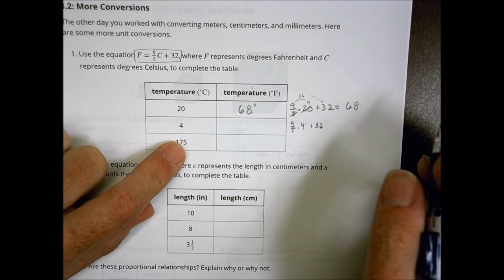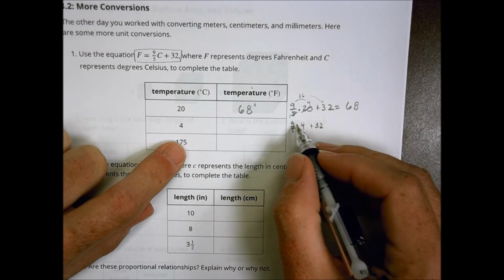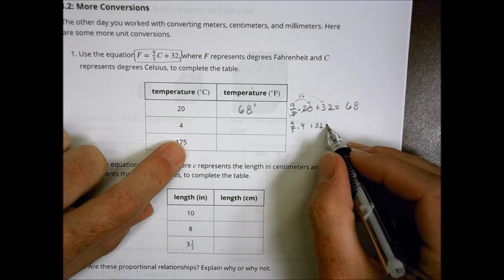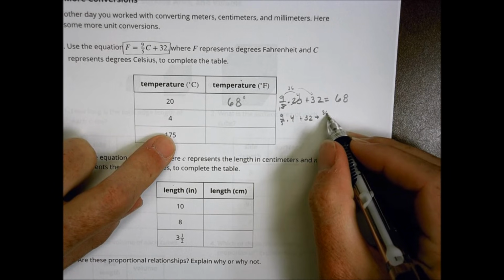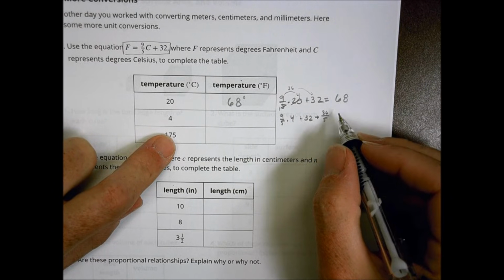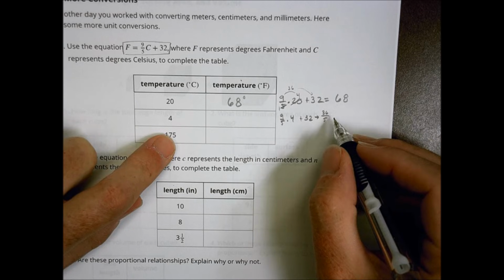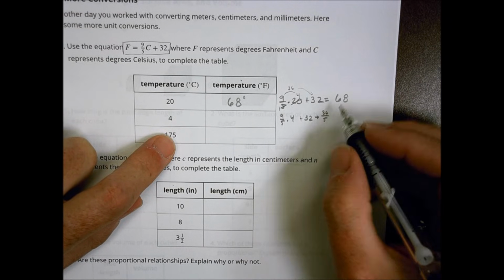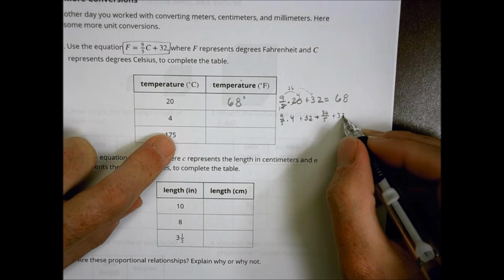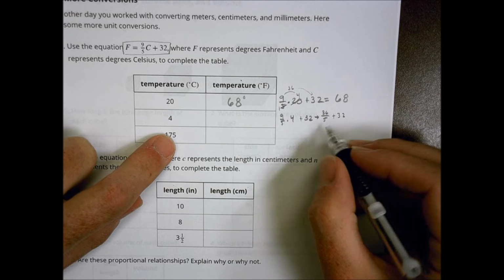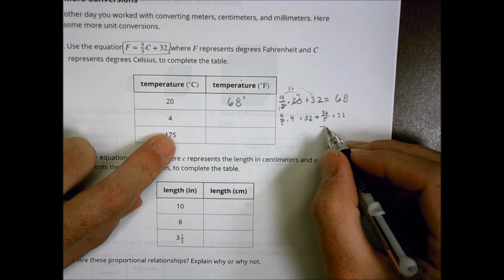This one's not quite as pretty. We have 36 over 5 because there's no way to reduce that, and then we're going to add that to 32. Now I could convert this first: 5 goes into 36 7 times, with 1 left over, so 7 1/5.